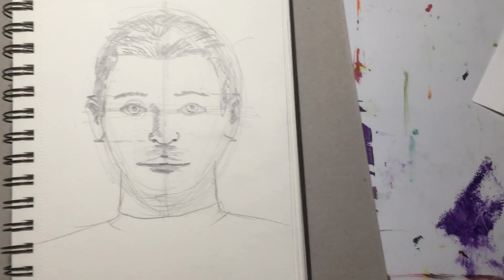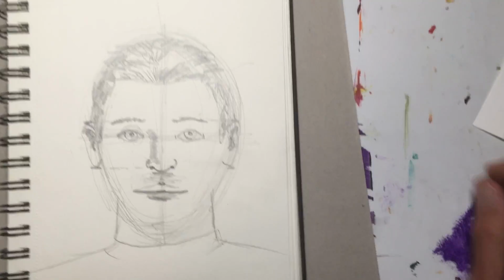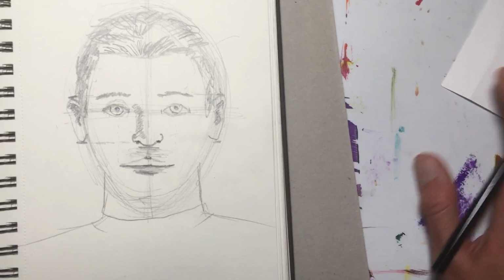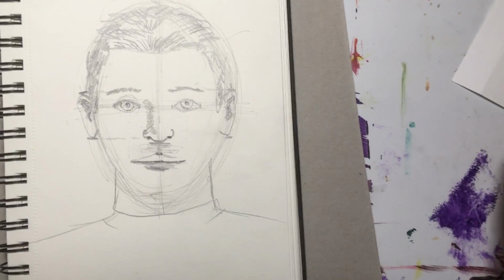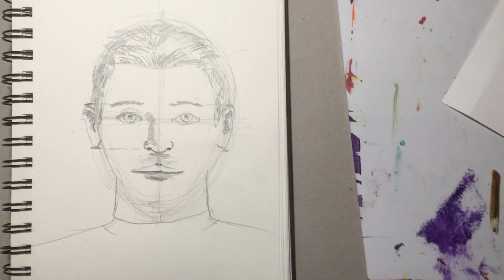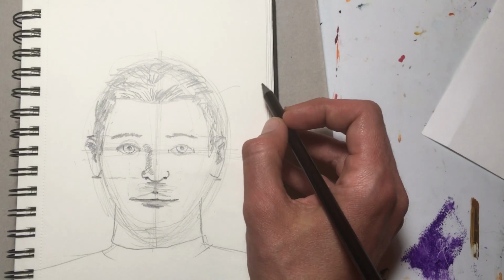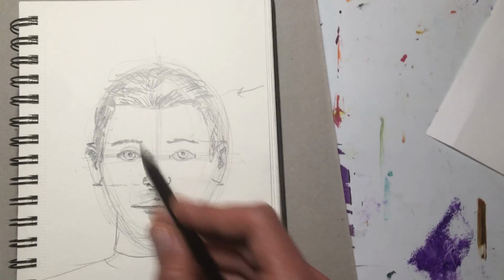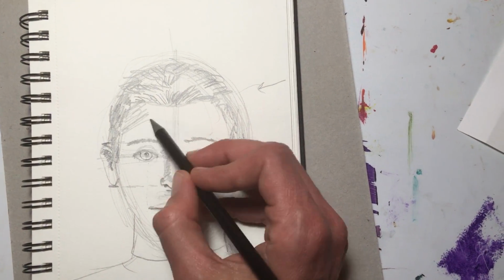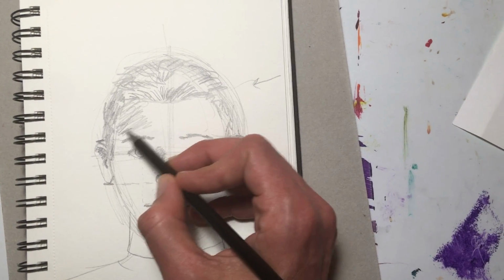Okay, so once we got this far, we want to think about back to 3rd grade when we did our 3D objects. And remember, what makes something look 3D and gives it depth in art is value, light and shadow. Okay, so we're going to imagine light is coming this way, so it's going to be shadow on the opposite side. So on the side of that face, we're going to start to shade in a little bit.